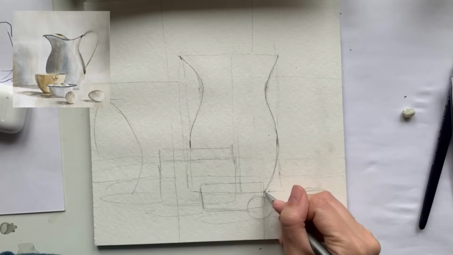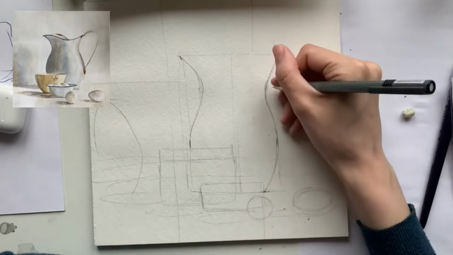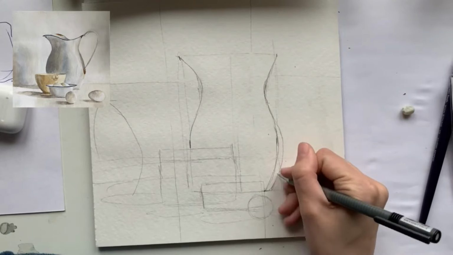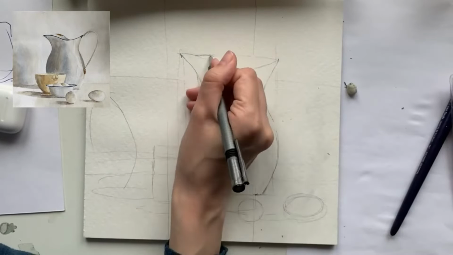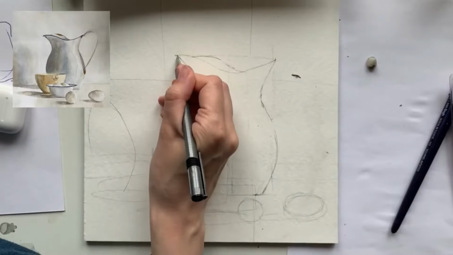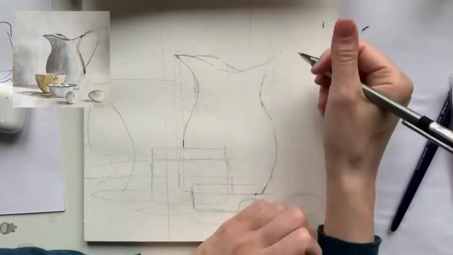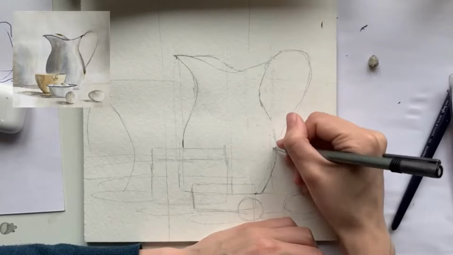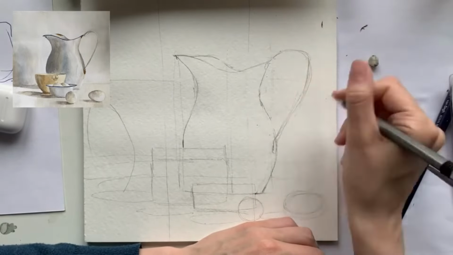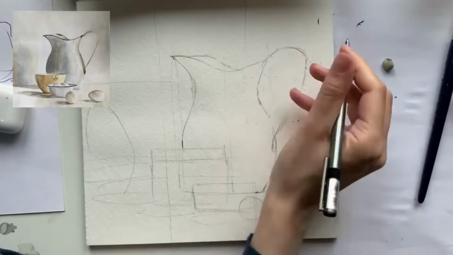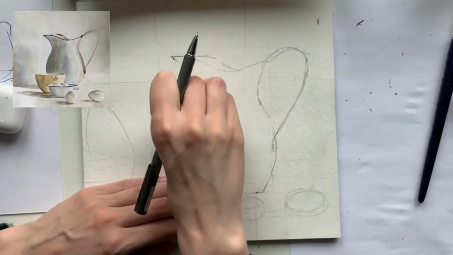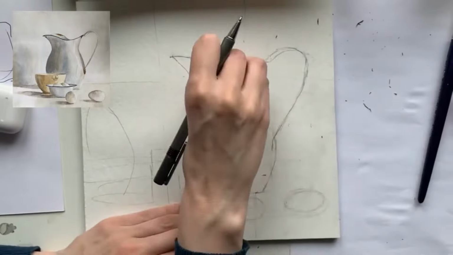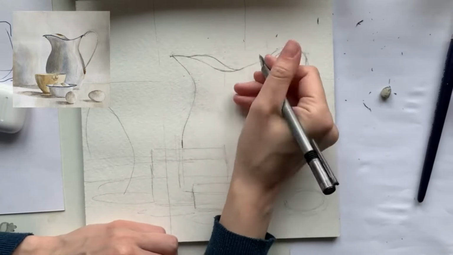Now, look at the handle of the jug. First, we can see the underside of the handle. Then, it curves behind the body of the jug, and finally we see the top side of the handle. This isn't a critical detail. If you simplify it with just a basic line or shape, it will still look fine. But I enjoy highlighting small details like these. There's also some rust on the jug, which adds a nice touch and makes it more interesting.